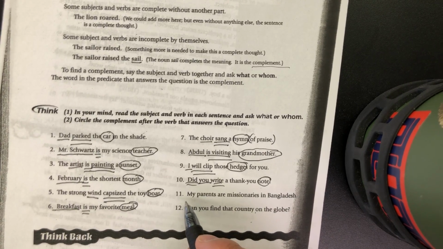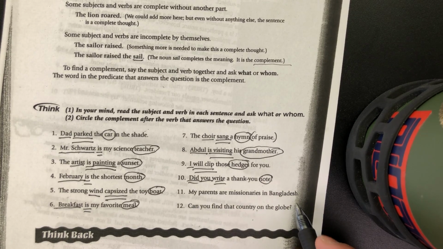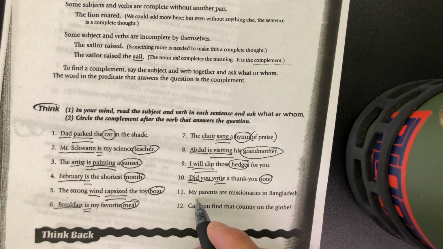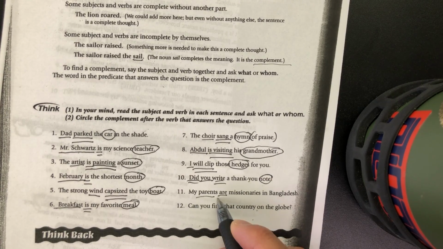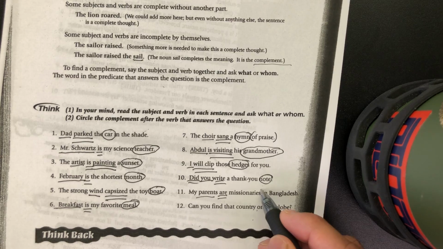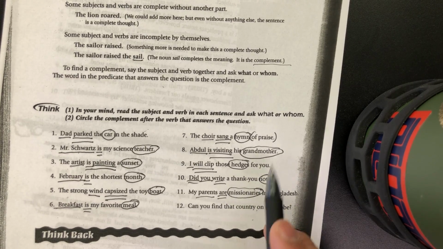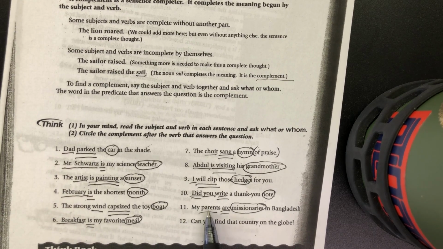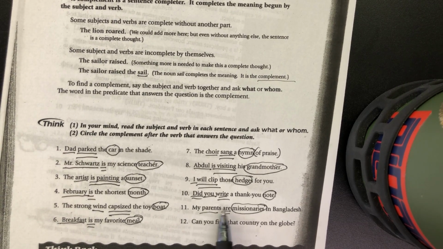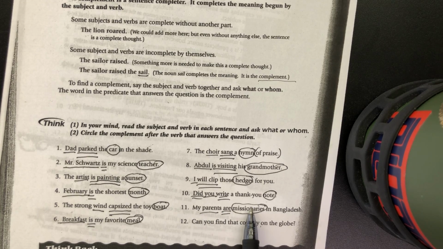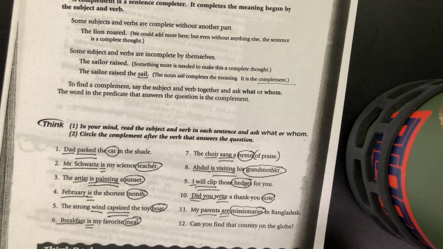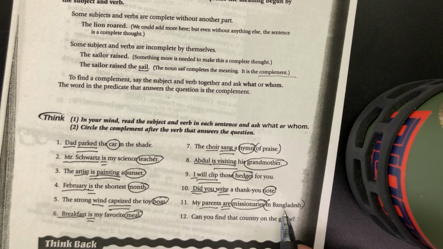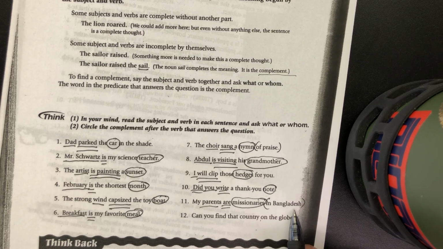Next, number 11. My parents are missionaries in Bangladesh. All right, the subject is parents. Verb is are. Parents are what? They're missionaries. So it answers what or whom. And remember, whenever you take the sentence, ask the questions what or whom for the subject and the verb. So parents are what? They're missionaries. Parents aren't Bangladesh, they're missionaries. Same thing here. In Bangladesh is a prepositional phrase, so Bangladesh is the object of the preposition.